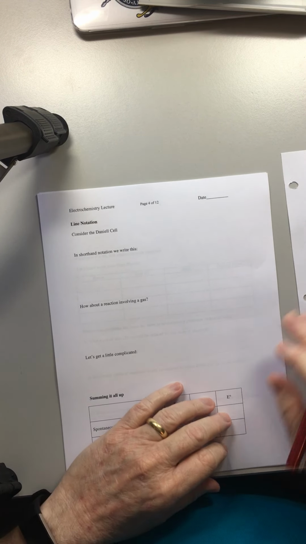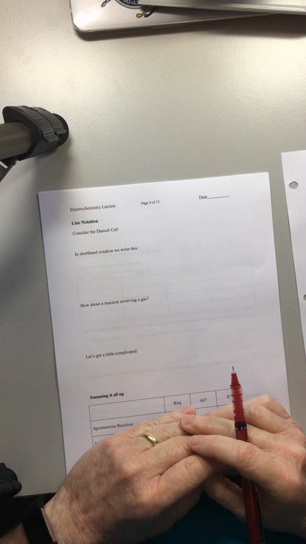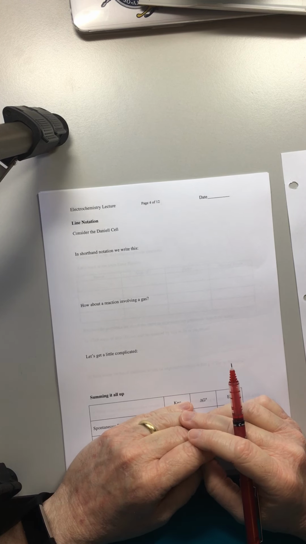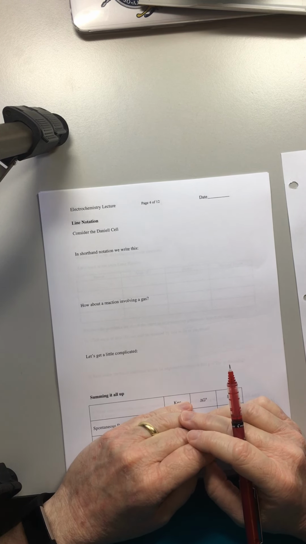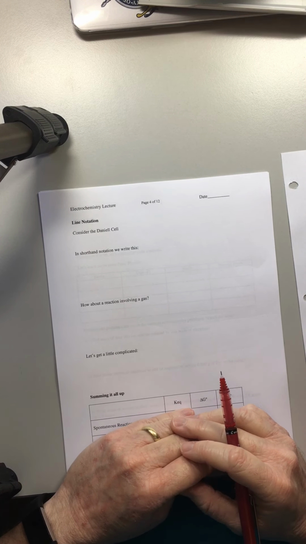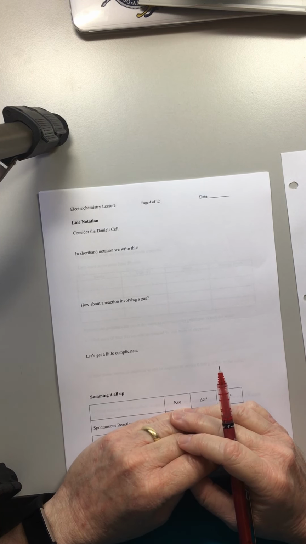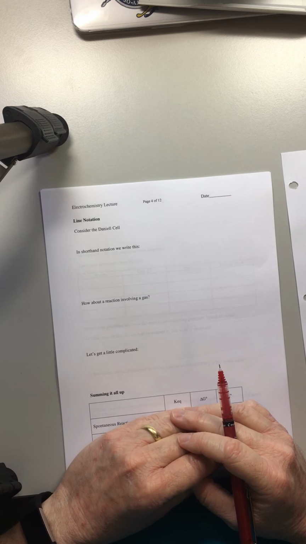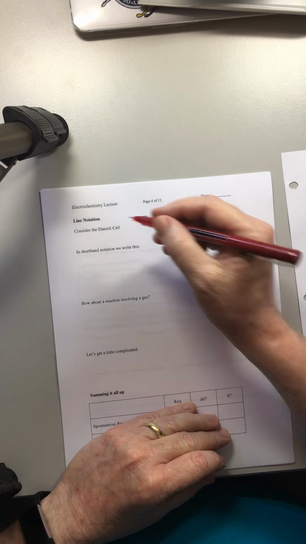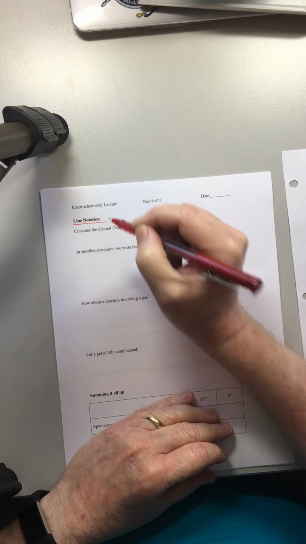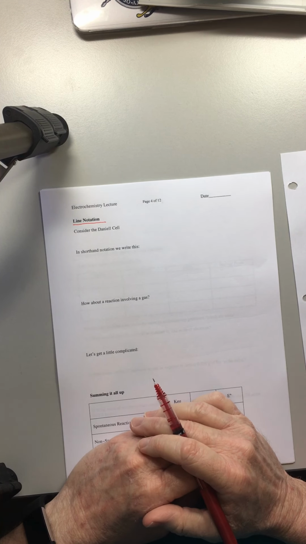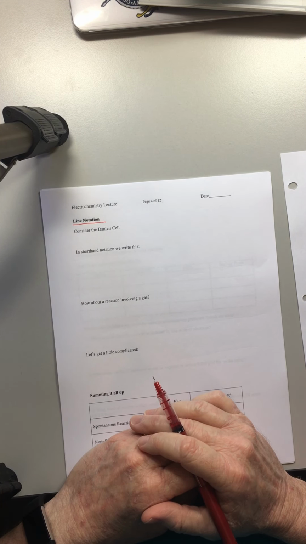We're moving on to page 4 of the electrochemistry lectures, and we're going to talk about something that's not often talked about before. This is not an AP topic, but it's an important topic because it does get used in some other outlets. And this is the idea of line notation. This is just a fancy way of writing out how an electrochemical cell works.